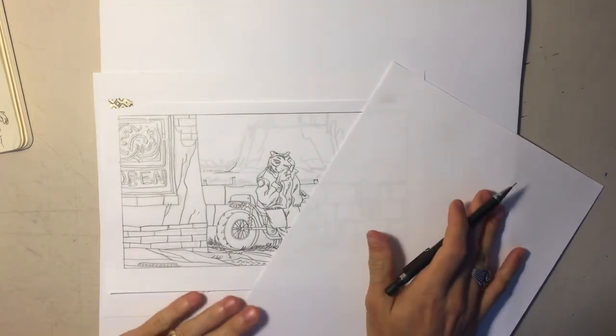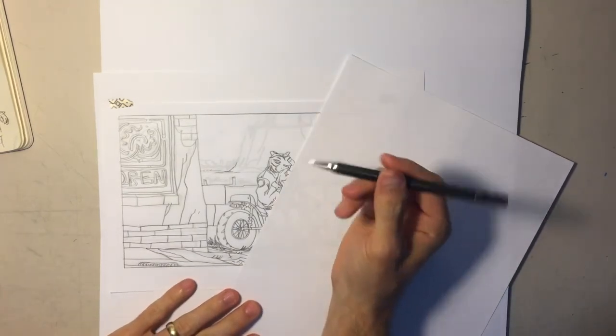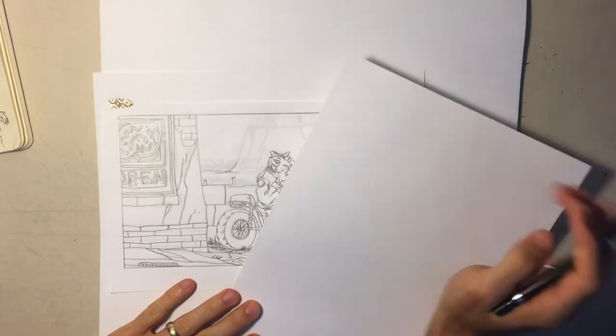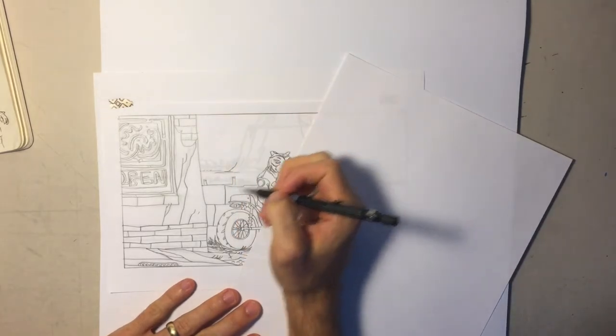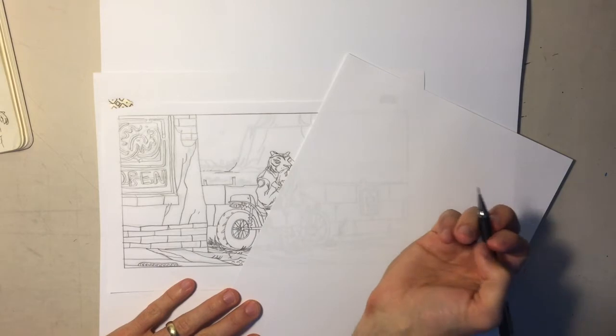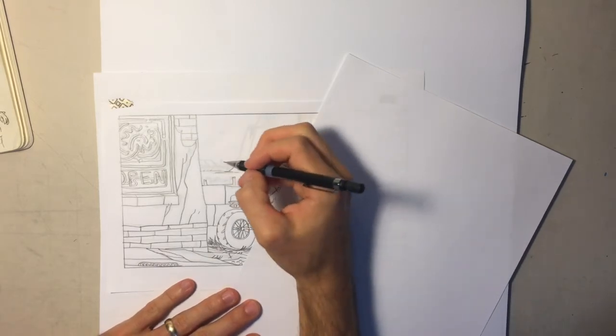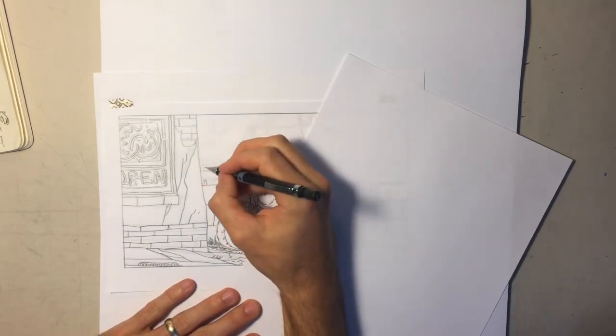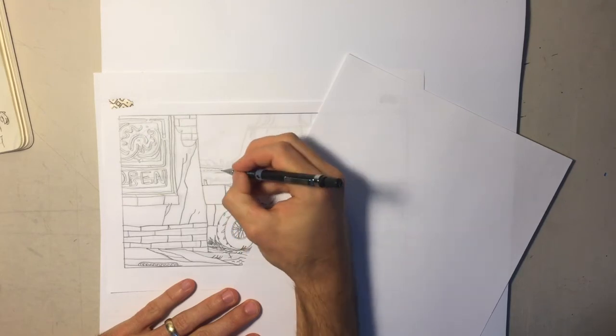So I'm going to cover the right side of my paper with this printer paper, and not move it. I don't want to smudge this line while I draw over here on this left side of the image.